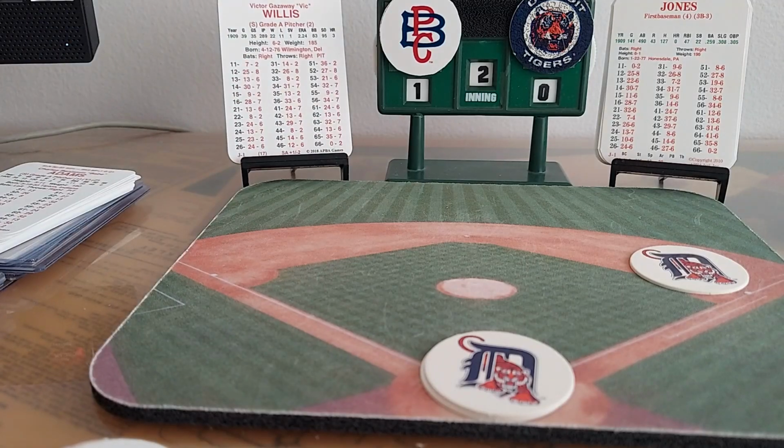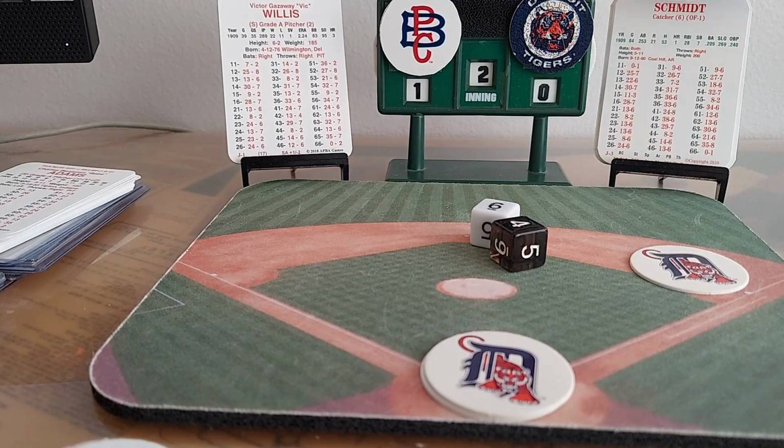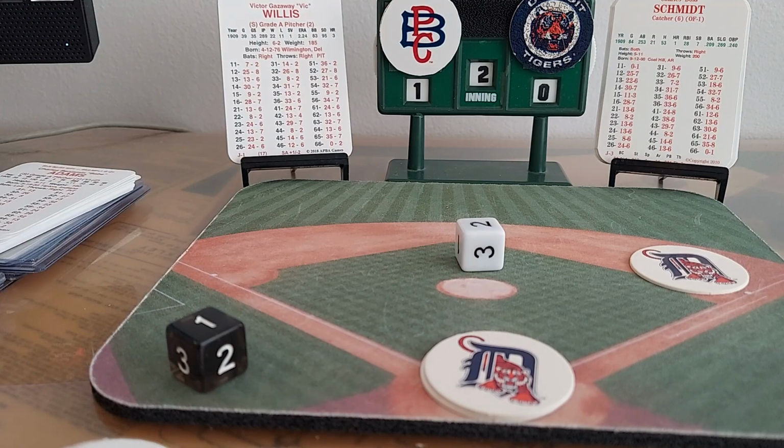Here's Tom Jones. 4-6 is a ground out to third. And the third baseman, Byrne, goes to short way to second. 5-4, fielder's choice. Tom Jones is at first base with 2 outs, and here's the catcher, Boss Schmidt. Schmidt rolls out to second. 1 hit, 1 left, no runs. We go top of the third. 1-0 Pittsburgh.